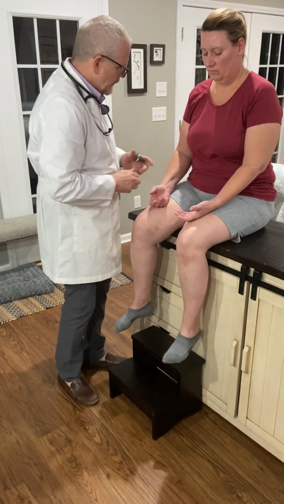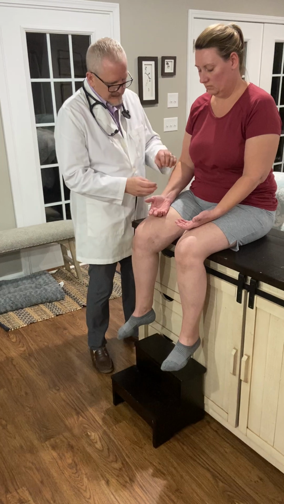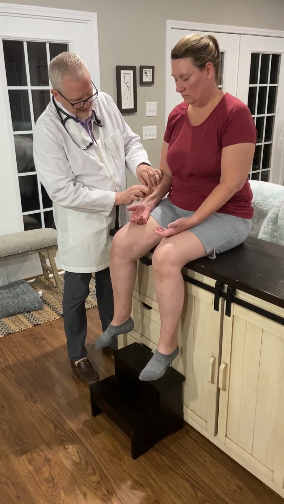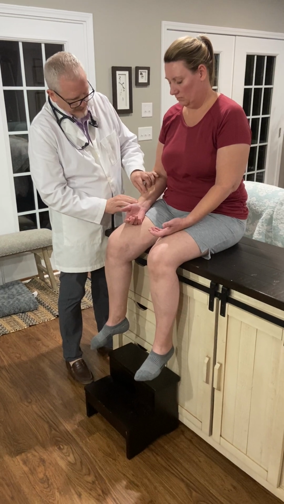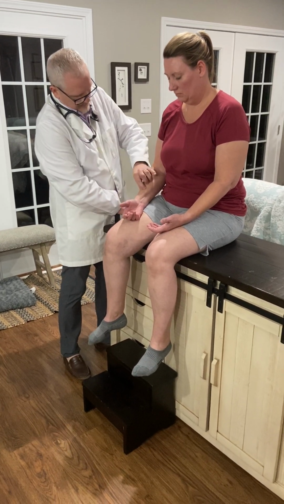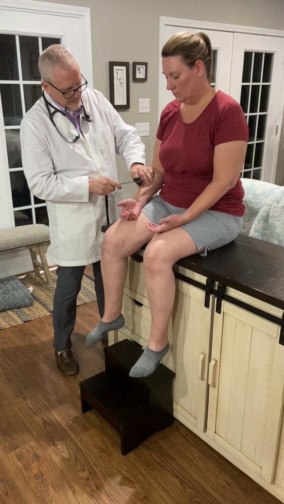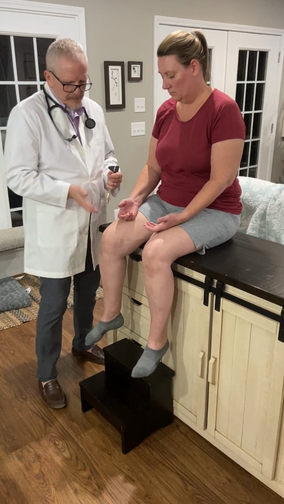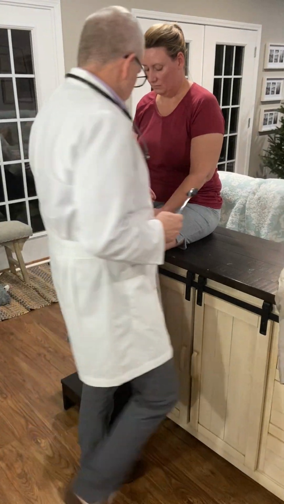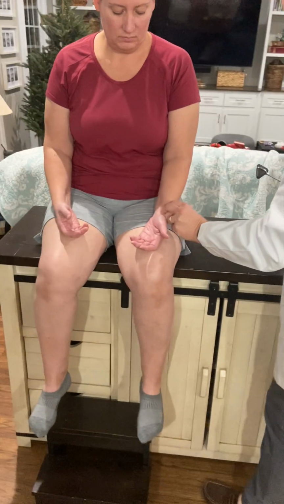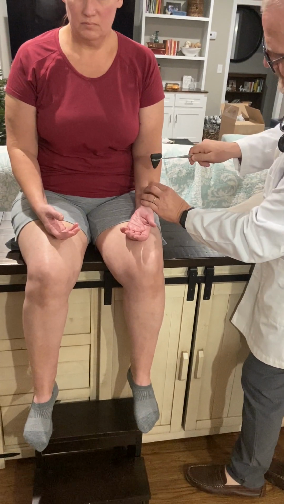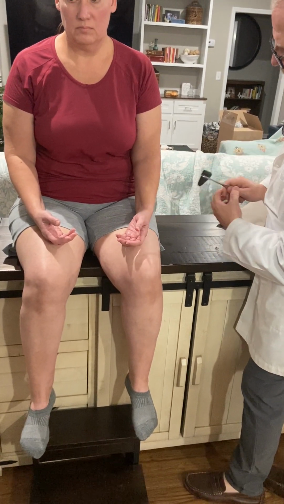Now we're going to go to the brachioradialis, and that's going to be about 3 to 4 centimeters from the radius right here. Right about here. And we're going to use the pointy part. Okay, and we had contraction with some subluxation. Okay, same way with that.